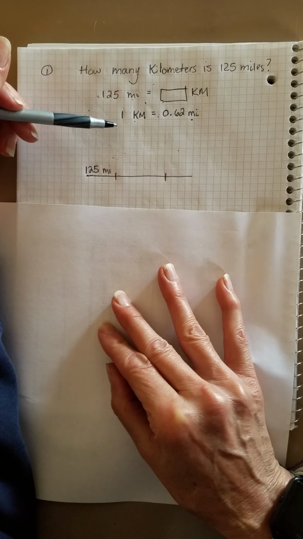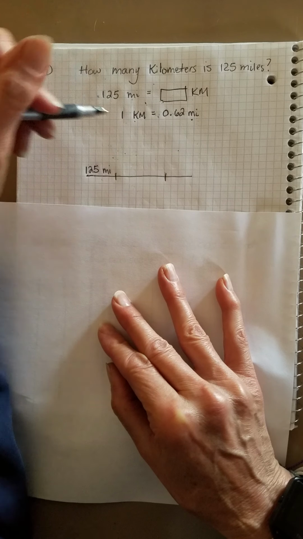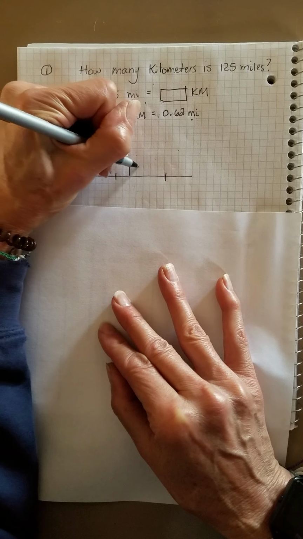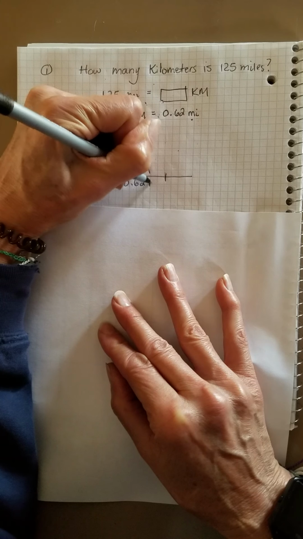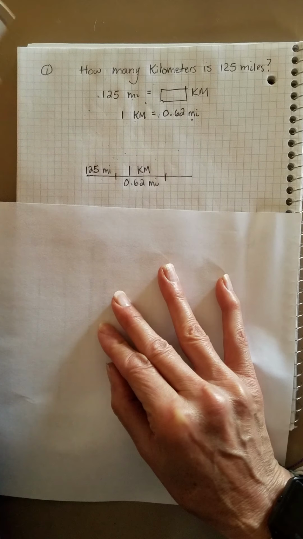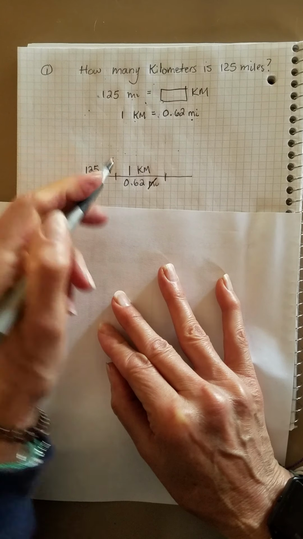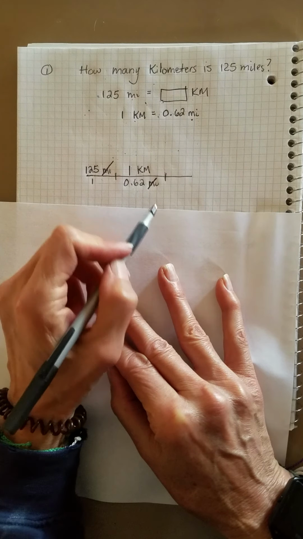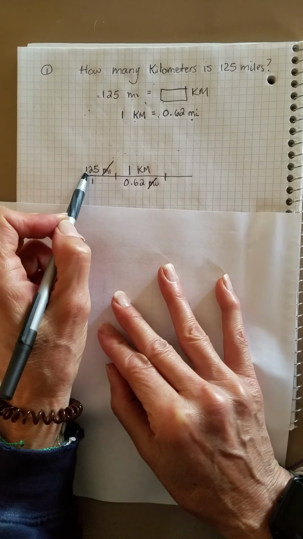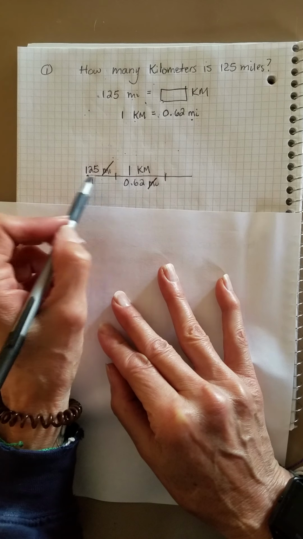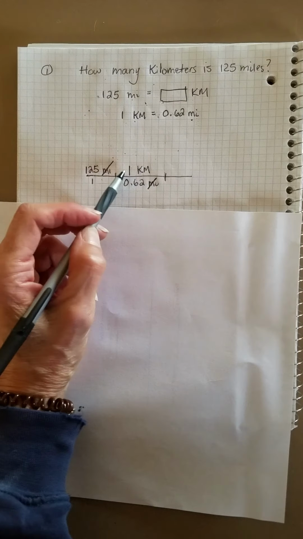So what we need to figure out is, do I put miles on the top or miles on the bottom? I put miles on the bottom, so let me write it down and then I'll tell you why. I want miles on the bottom because I want to cross cancel these mile units. They're gone now. And so now I have 125, kilometers on the top, and no units on the bottom. That's what I want. That means I'm going to be successful here.